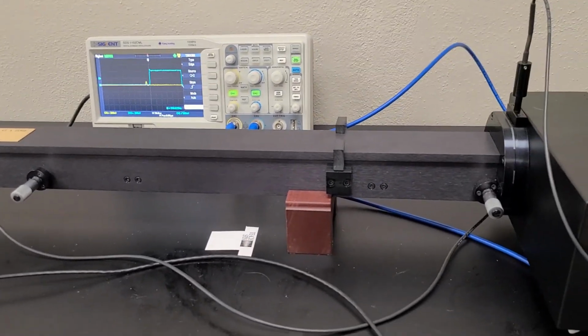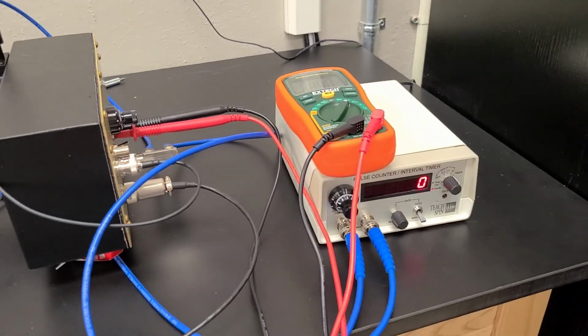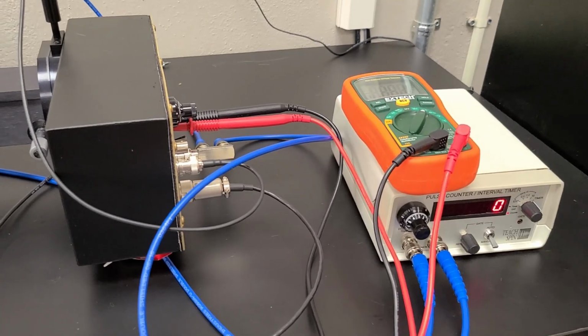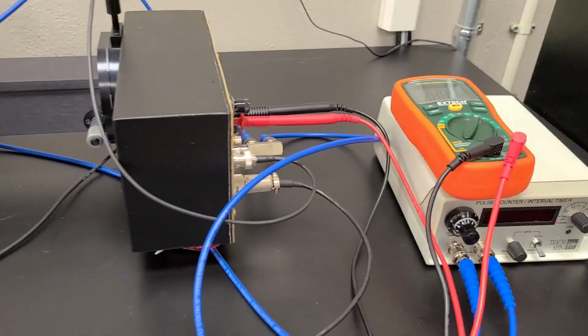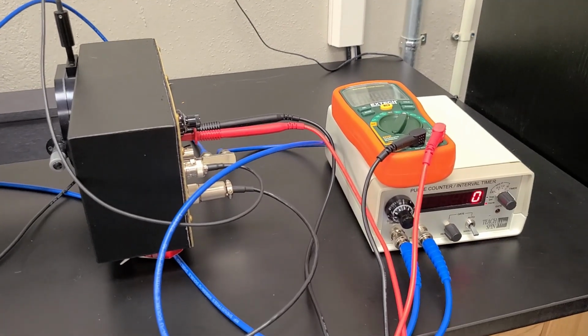and how you set your discriminator voltage so we're not counting noise, right? So all of those things are very important. So yeah, take that and use the data that's included on Canvas, and you should be able to now complete your lab report.